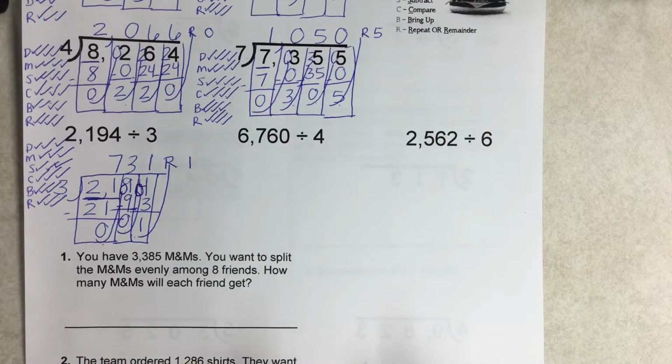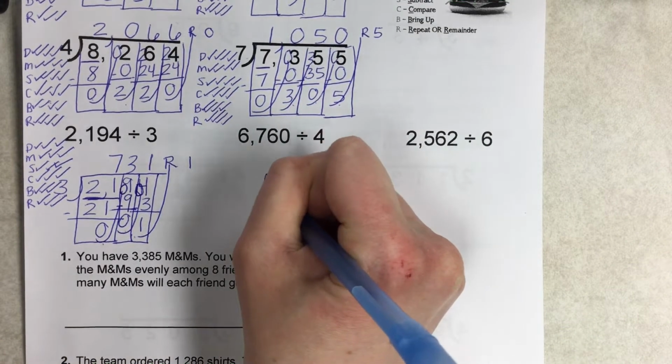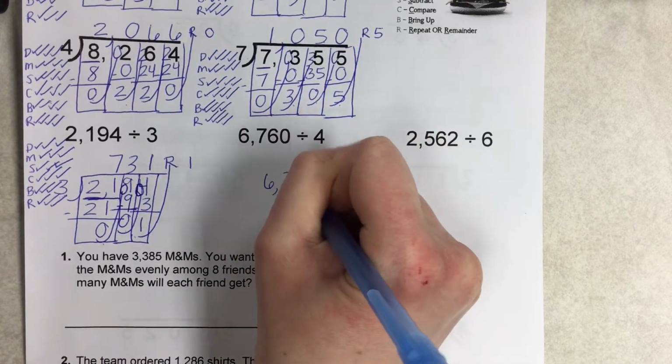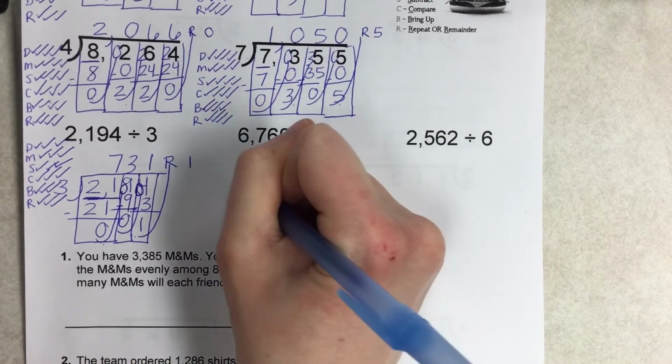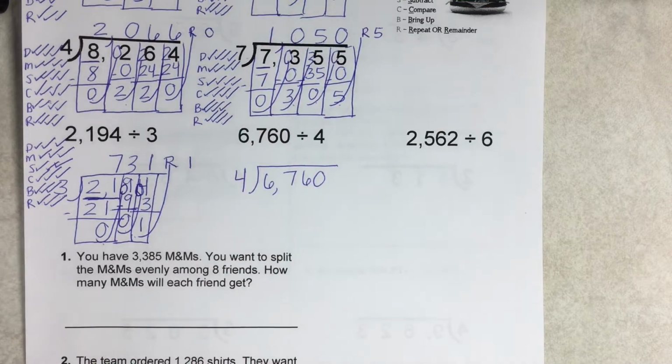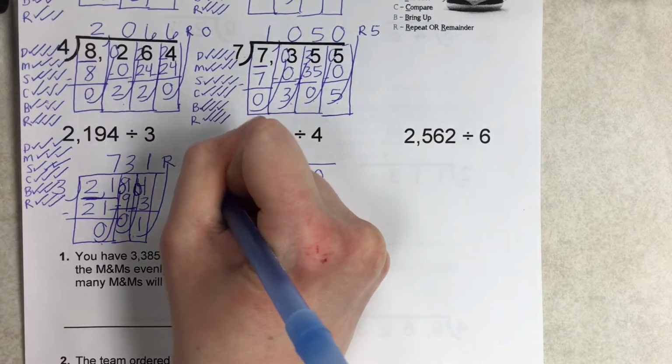Let's try this one. I'm going to put my total, or my dividend, on the inside, 6,760. That's the total number of Smarties I have. I'm sharing them with 4 kids. So get it lined up nice and neat and put your checklist on the side.